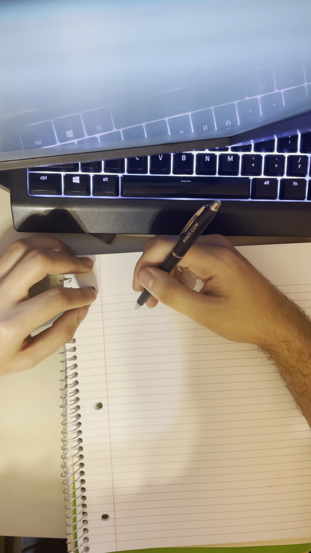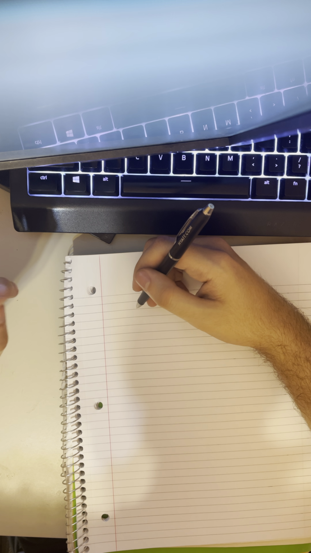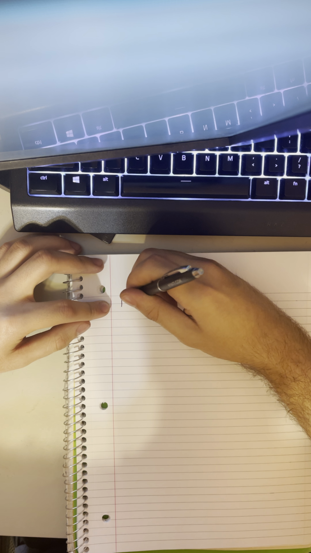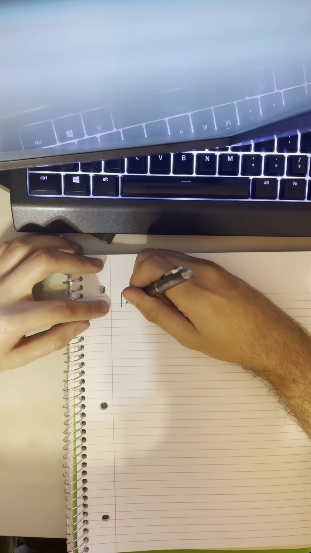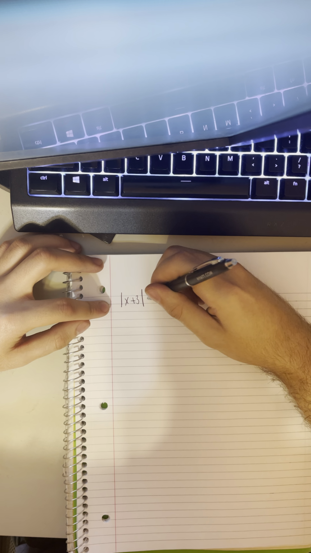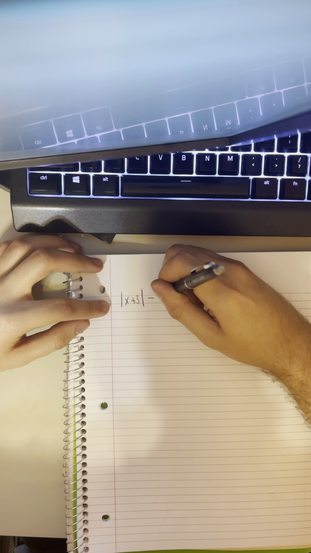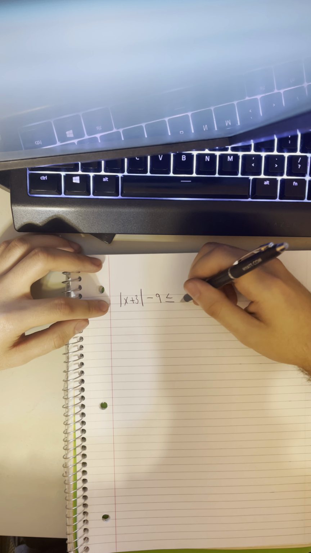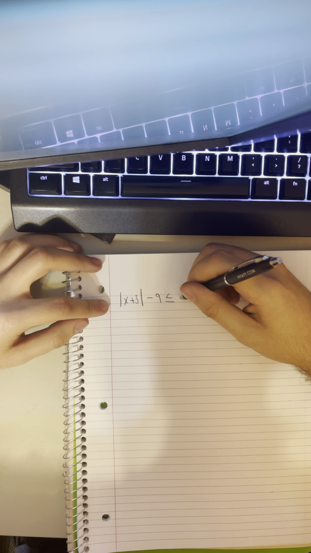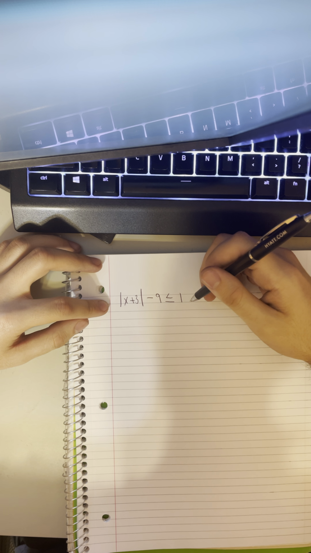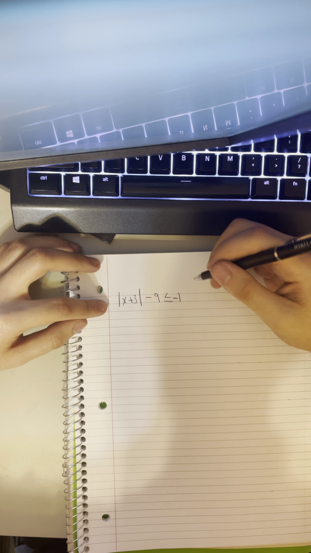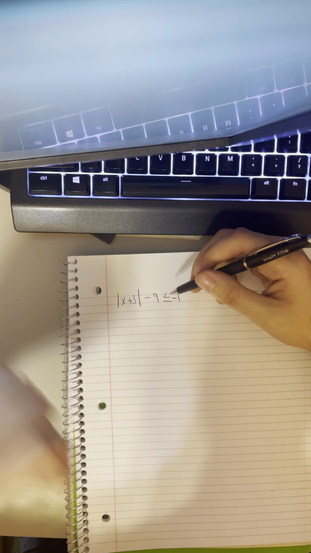So now I'm going to be answering the question: absolute value of x plus 3 minus 9 less than or equal to negative 1. I'm sorry, I misread the question I was supposed to be doing.